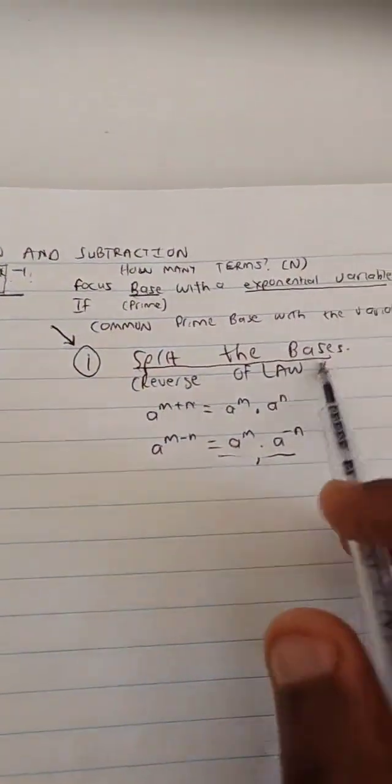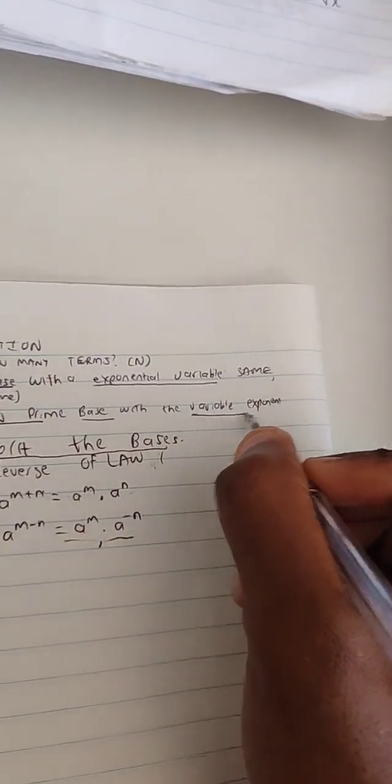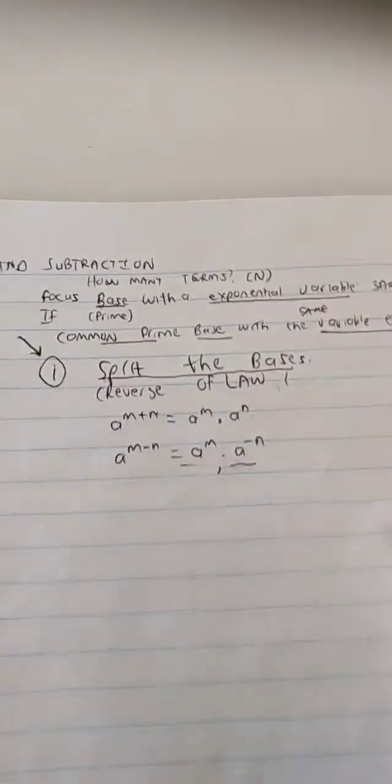Okay, so we are going to come here now in this numerator, and what are we going to do? We are going to split the bases. But the only reason why we are doing the splitting of bases is because, guys, for the two terms we have there, we can see that there is a common prime base with the same variable exponent. That's why we do the splitting.